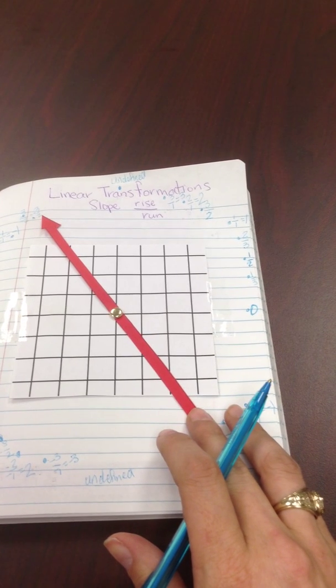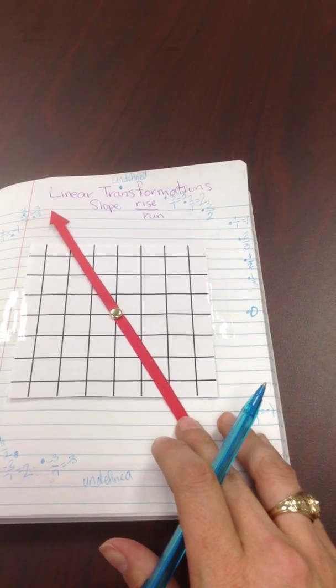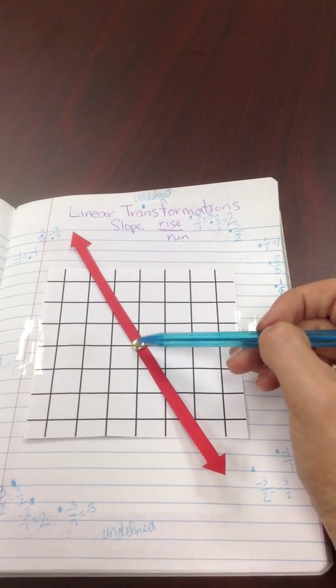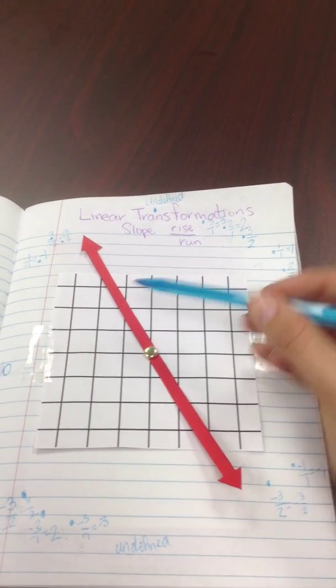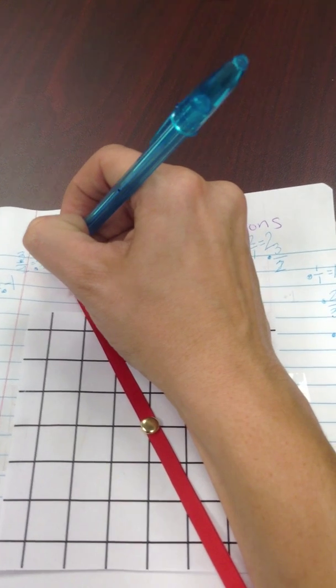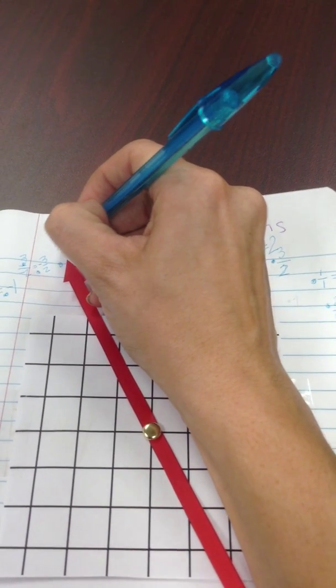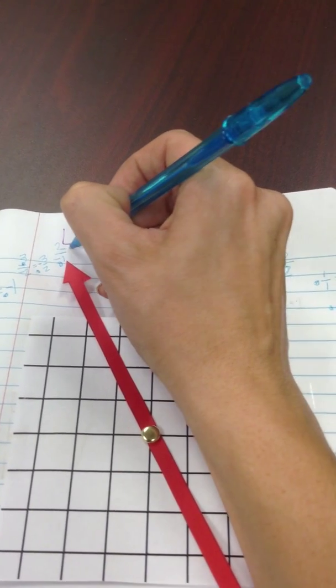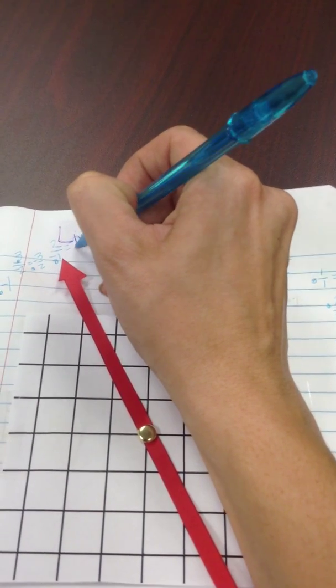All right, if we rotate this even more, if we go up 2 and left 1, 2 over negative 1 is the same as negative 2.